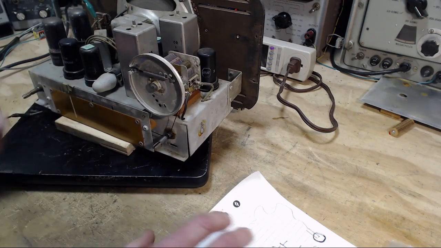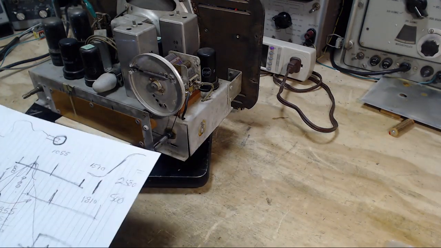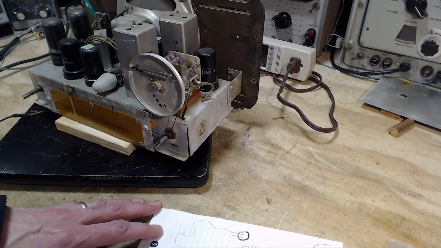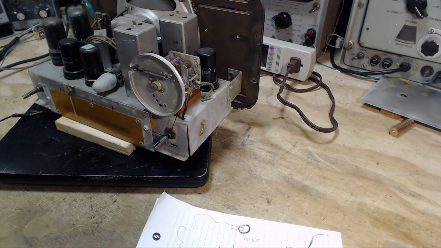So first we want to tune this to 600. No, I'm going to stop the video. I have another piece of equipment I want to set up in here too while we're doing this. So I'm going to stop for a bit, get a bunch of stuff hooked up here.